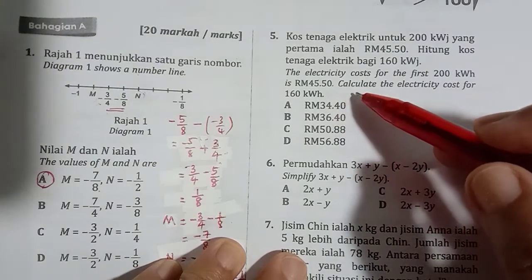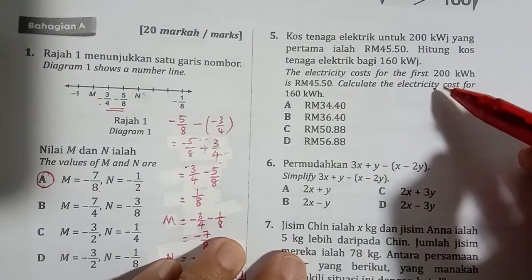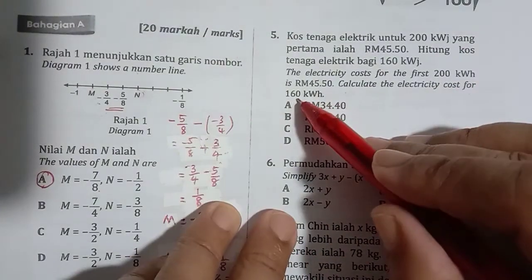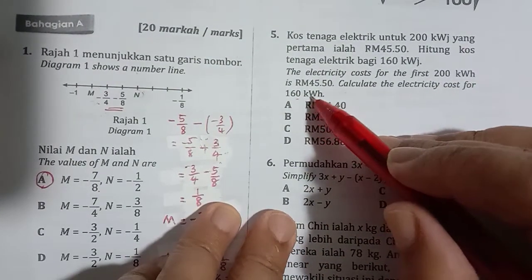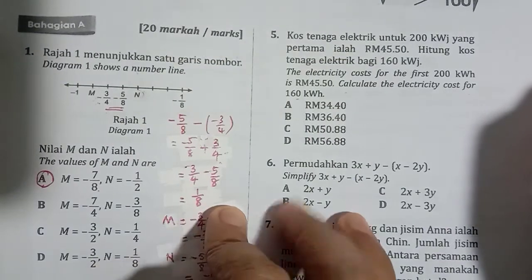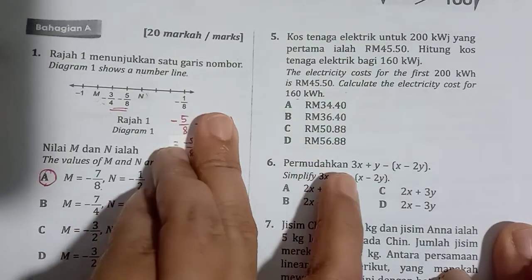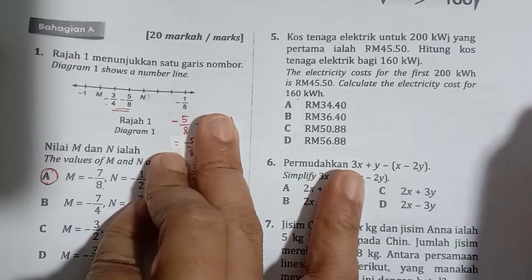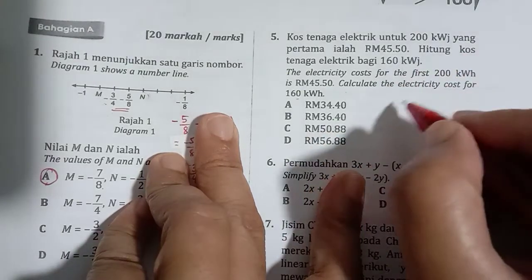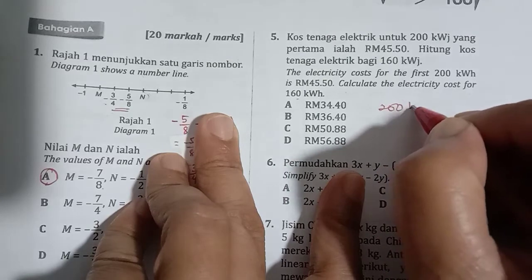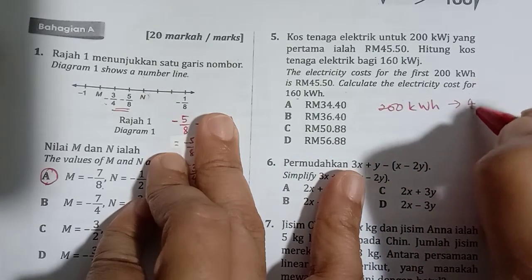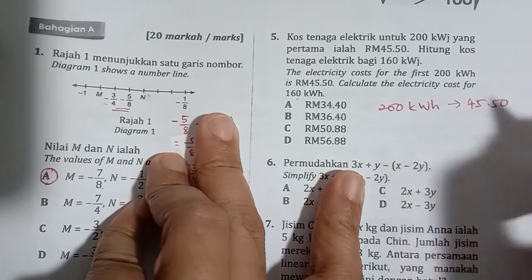Okay, number 5. The electricity cost for the first 200 kilowatt per hour is 45.50 cents. Calculate the cost for 160 kilowatt per hour. This one is just like proportion. Okay, 200 kilowatt hour will cost 45.50.